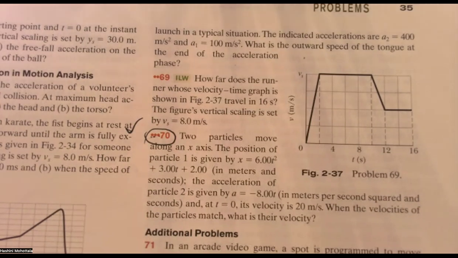Two particles move along an x-axis. The position of particle 1 is given by x equals 6t square plus 3t plus 2, in meters and seconds.